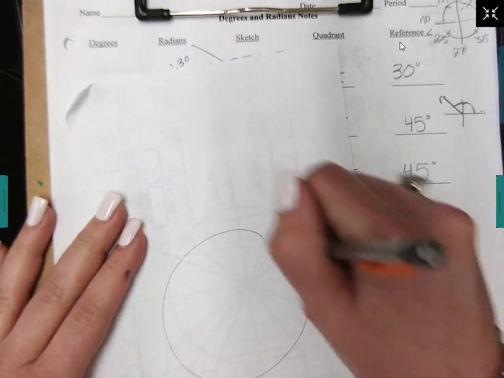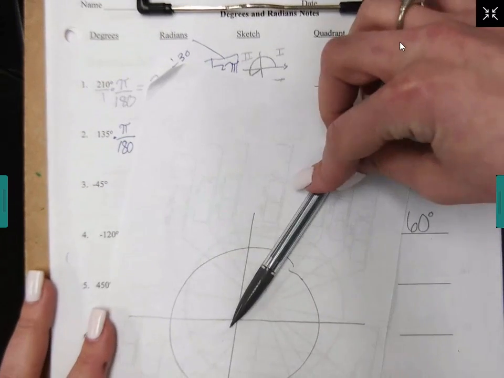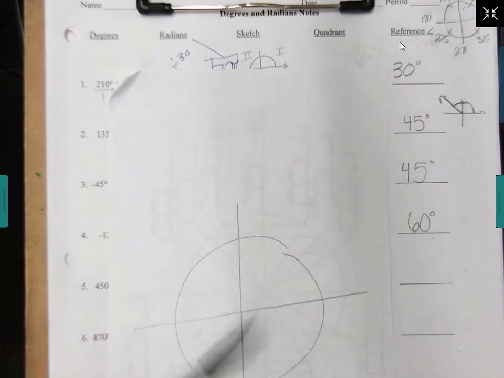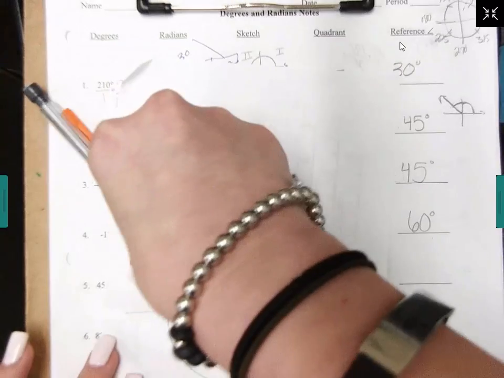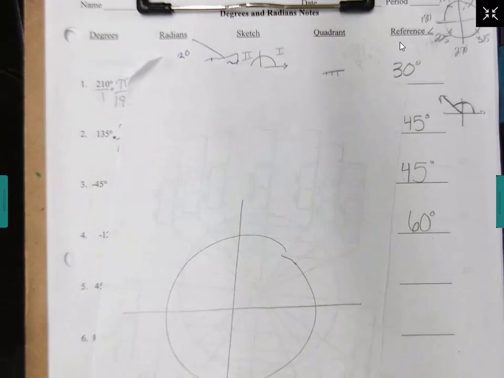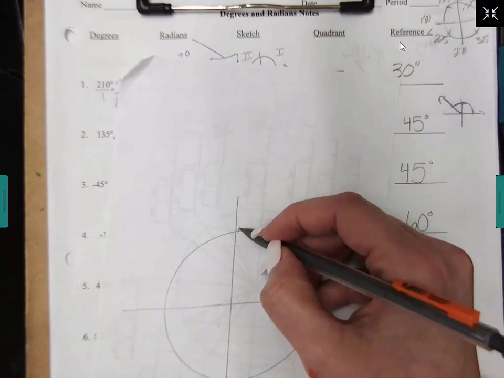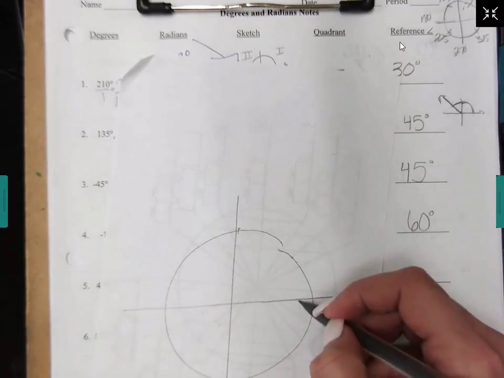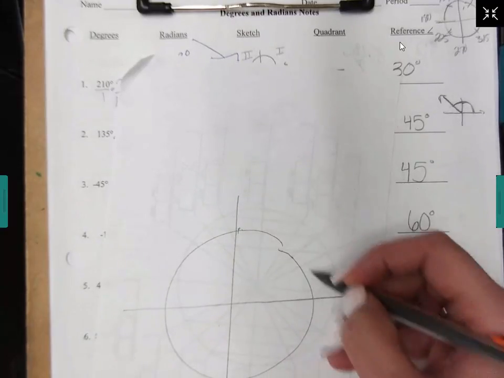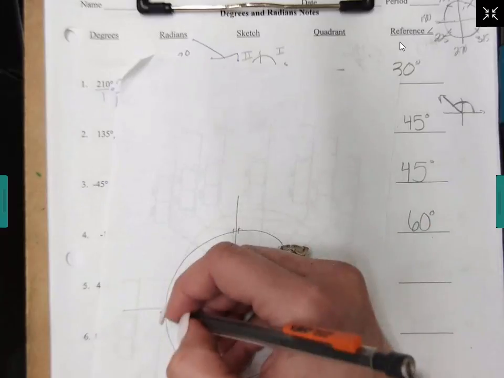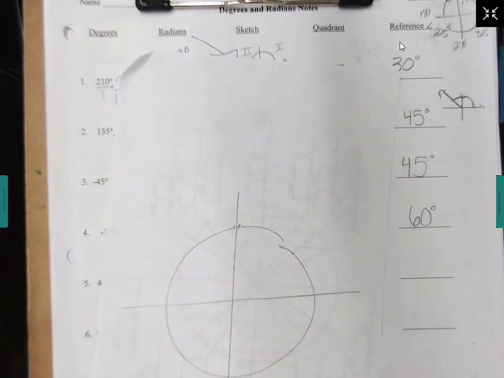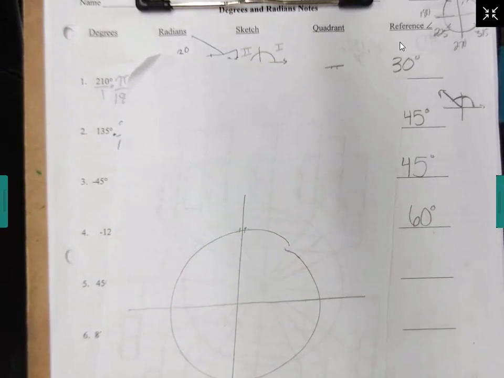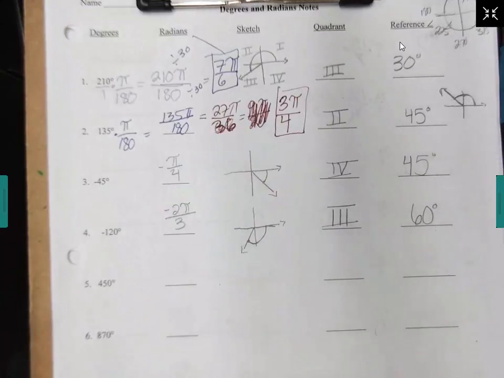On your circle, no matter where you are, if you're here, or here, or here, you aren't going to be more than, for example, if you're right here, you'd say you were 89 degrees away from the x-axis, okay? But if you're over here, you're still 89 degrees away from the x-axis. Do you see that? So your reference angle is always between 0 and 90 degrees. Is that clear? Do you have a question? Johnny, Andrew? All right, number 5.